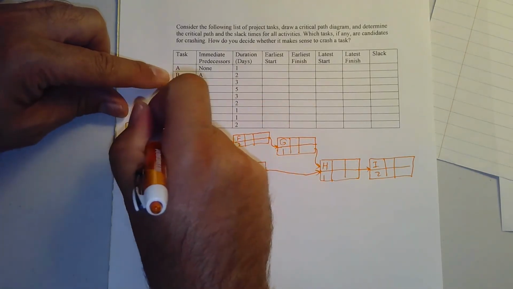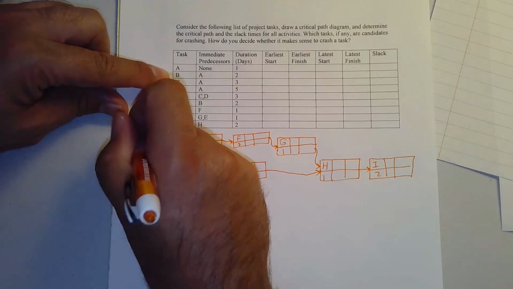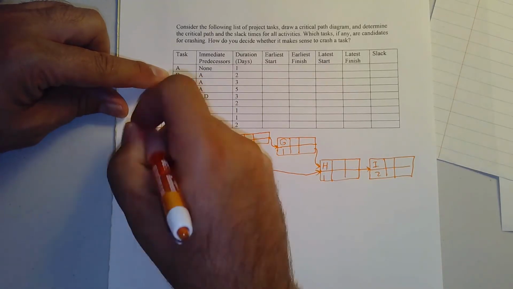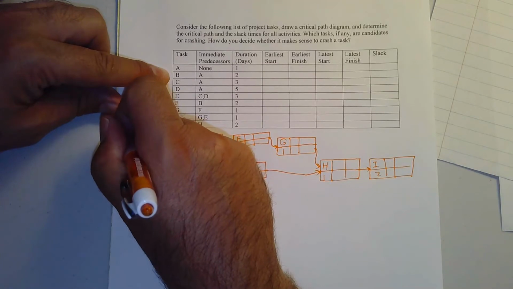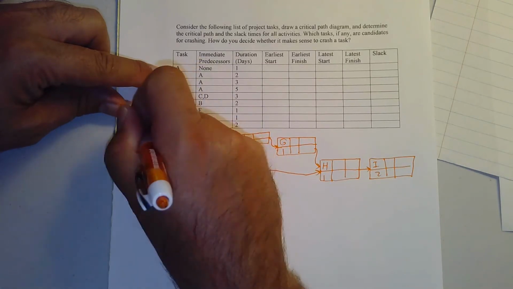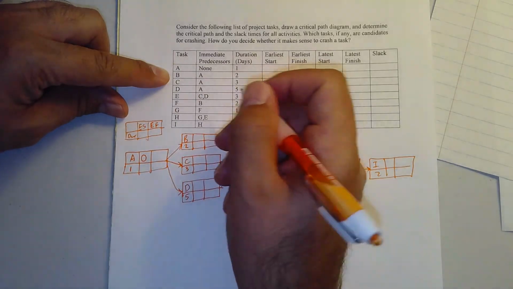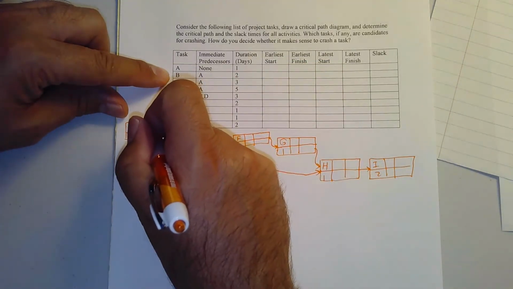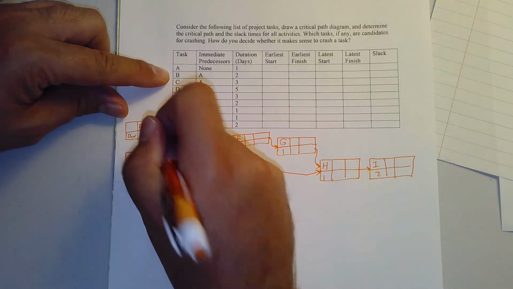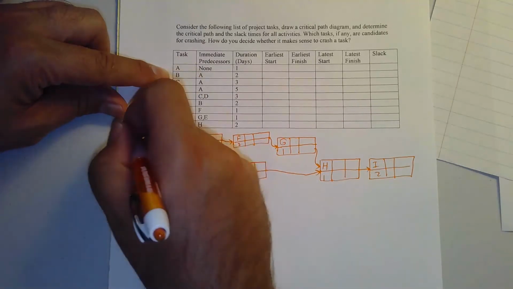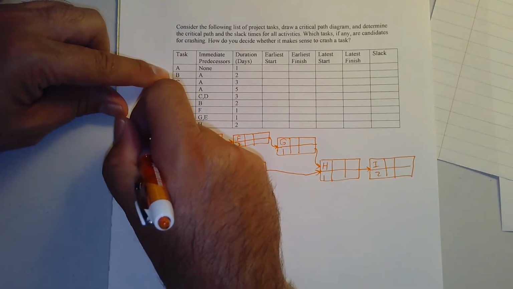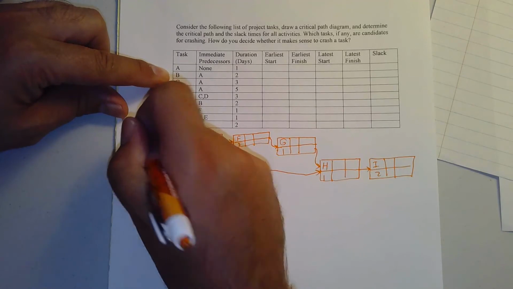I'll maybe make another box here just so we can have a key. Remember what I'm doing here: this is where the duration goes, and this is where the early start time goes, which is the earliest possible time the task can start. Here's where I put the early finish, the earliest time that task can finish. Then I'm going to put the latest that this task can finish without delaying the project there, and then subtract the duration to get the late start.